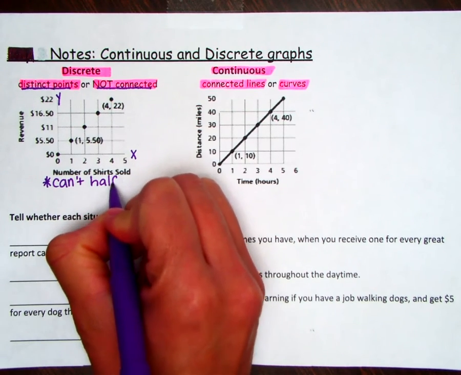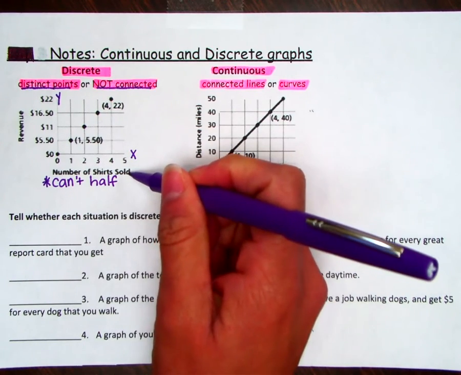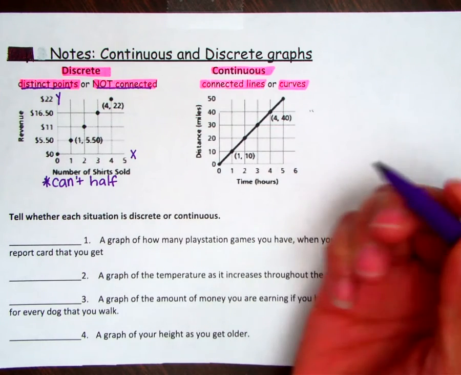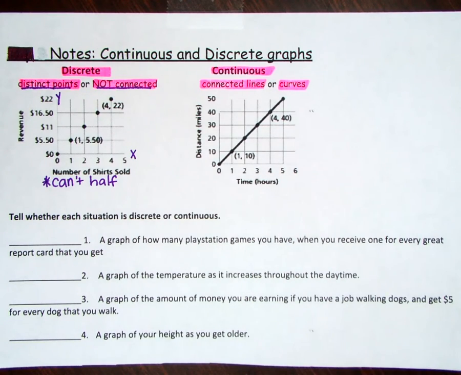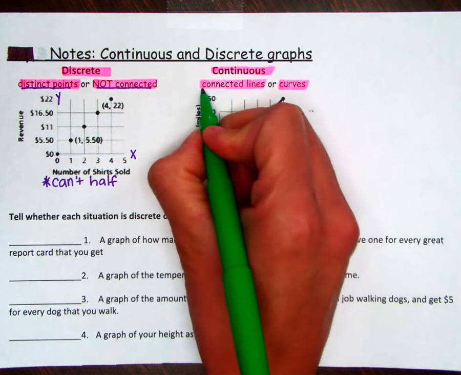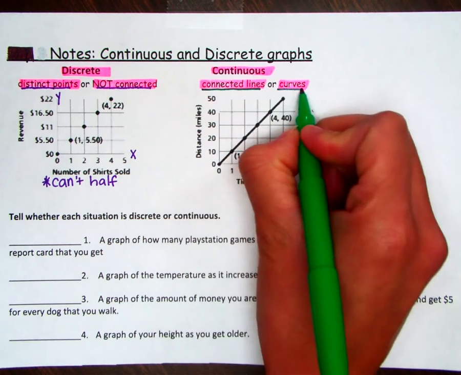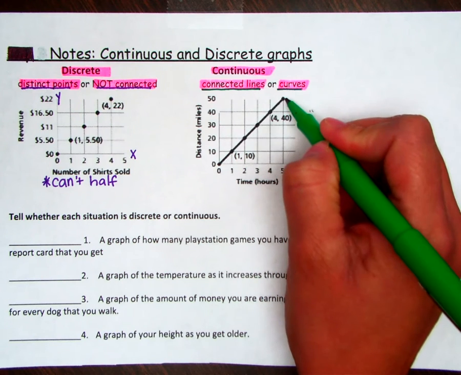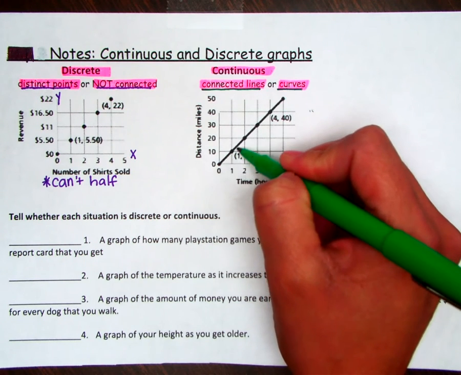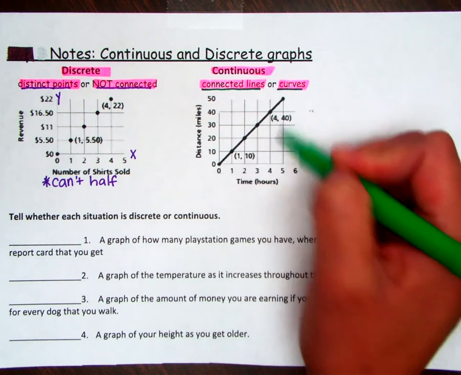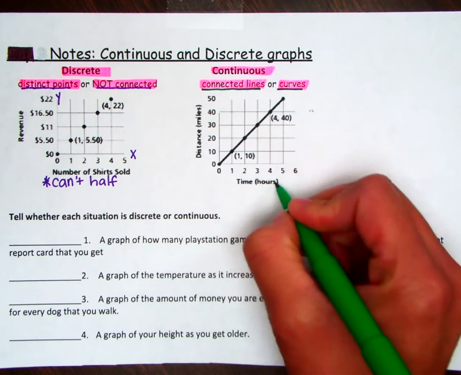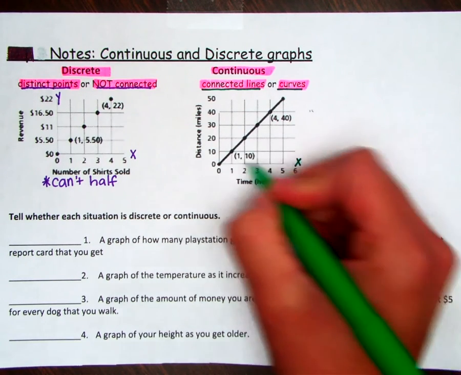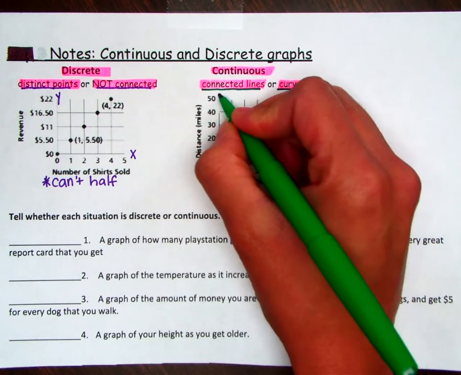So if you're reading this data, I can't sell 1.5 shirts. When you look at continuous, it will be connected lines or curves, and you're going to notice that these points are going to be connected. That means it's including everything in between 0 and 1. So here we're looking at time in hours on X, distance in miles on Y.